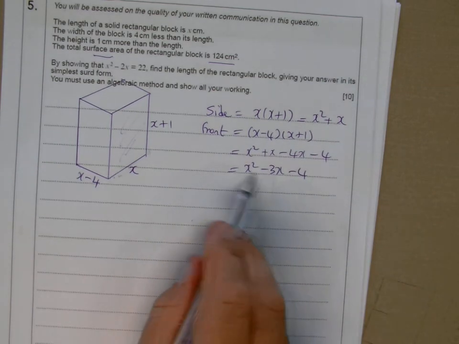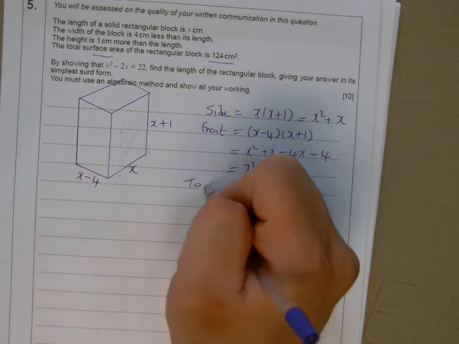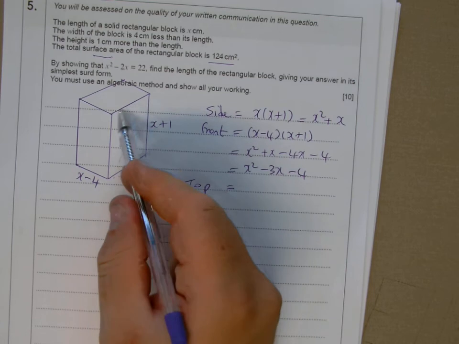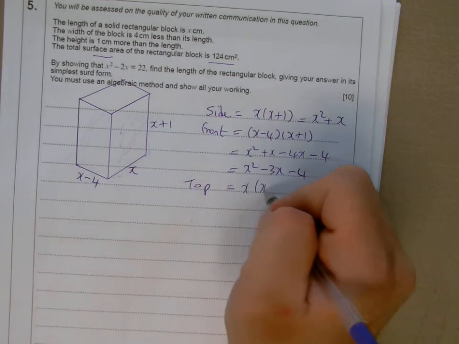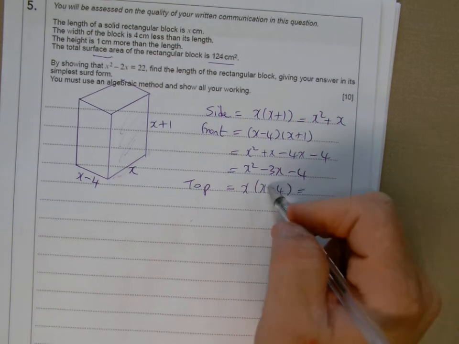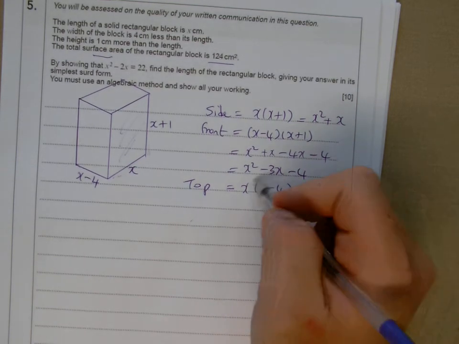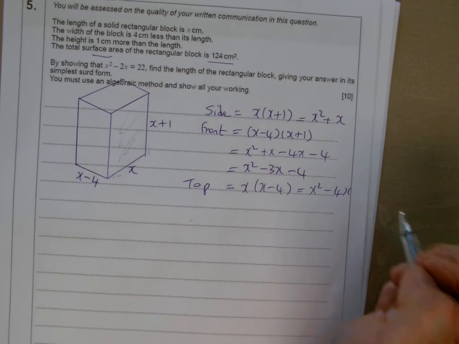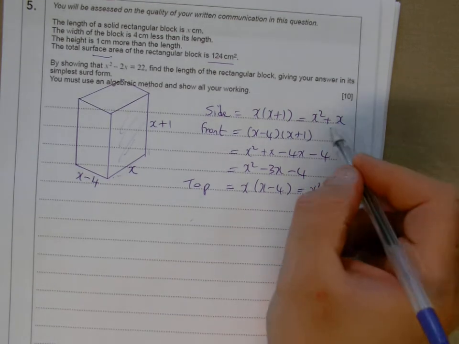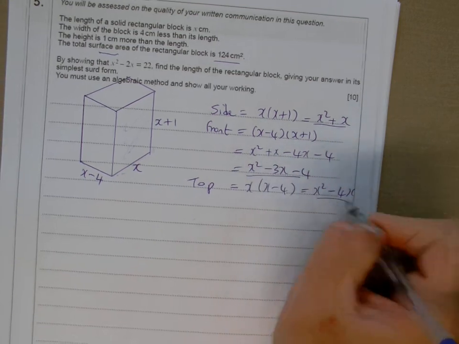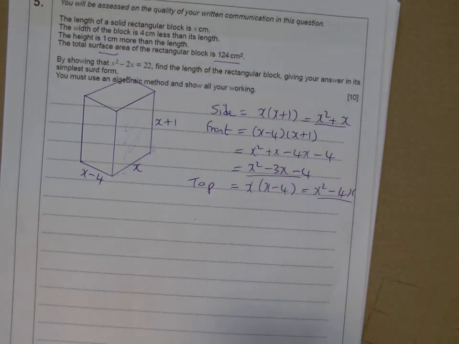That's the front, simplified. And if I do the top, that there is x, and this here is x minus 4. So we get x times x, which is x squared, x times minus 4, which is minus 4x. Then we simply need to add these together. But remember, when we add them together, we need to double each of them, don't we?